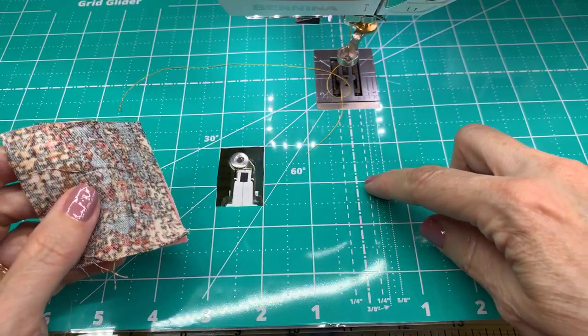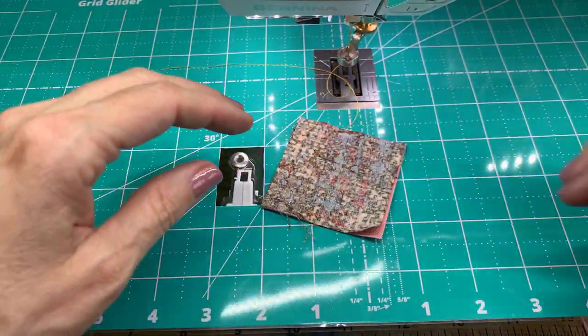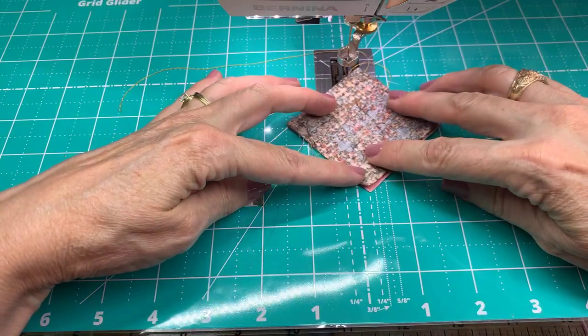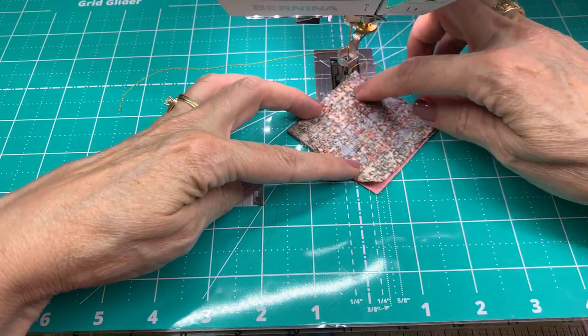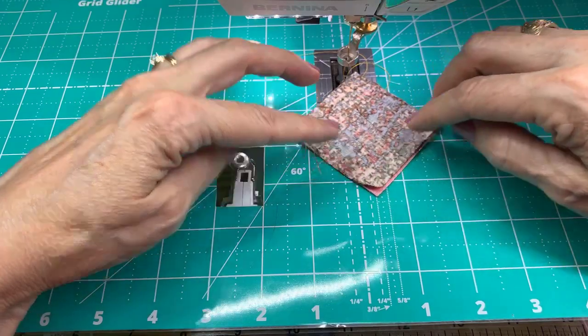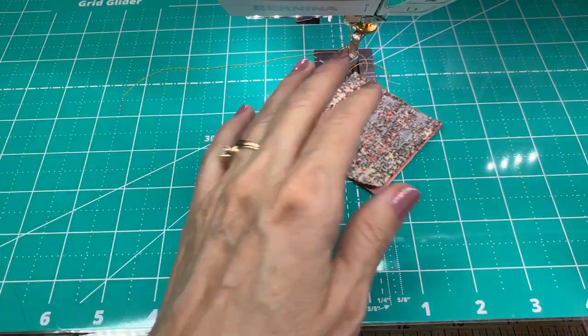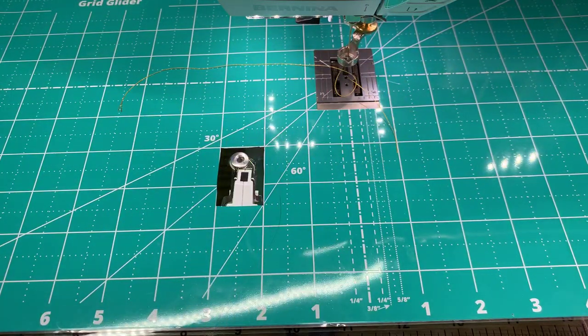And if you wanted to sew a 1/4 inch on each side, then you can align it on the 1/4 inch mark right there. And then that's a 1/4 inch away from the center. So that would give you the two of them. Okay, so lots of great properties with that.